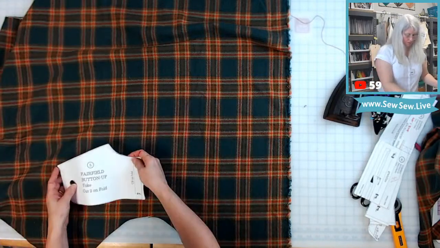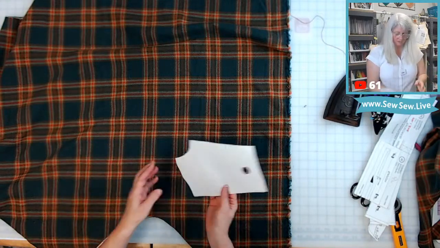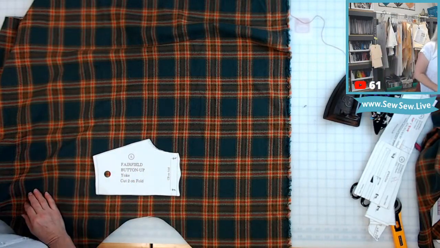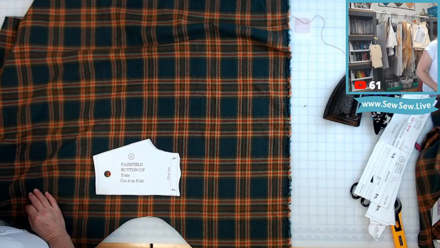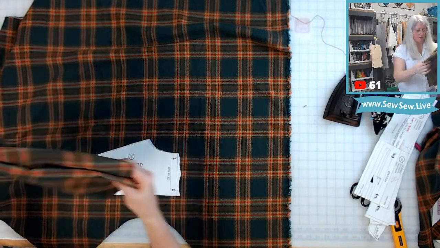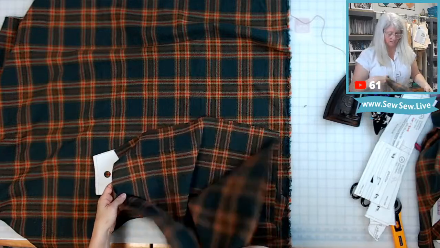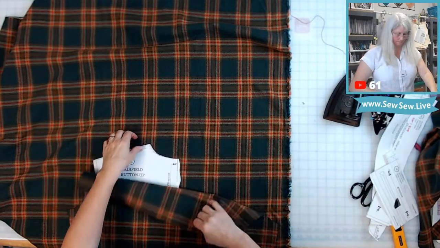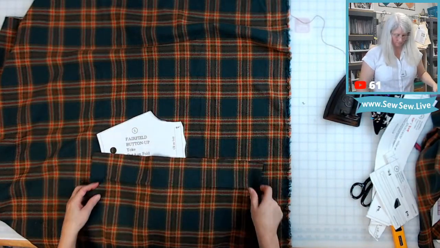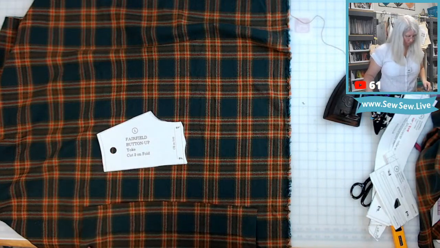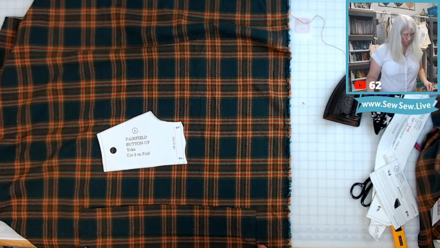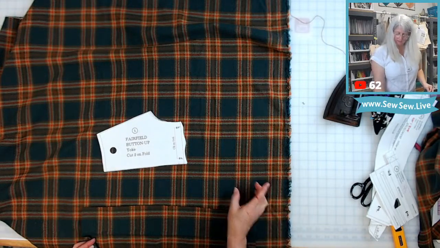So for the straight one, we're just going to match it on one of these center plaid bits here, because that's where our pleat supposedly is going to match. But I kind of want to see, I mean, it probably doesn't really matter, but I'm just noticing how much wider this is compared to this.